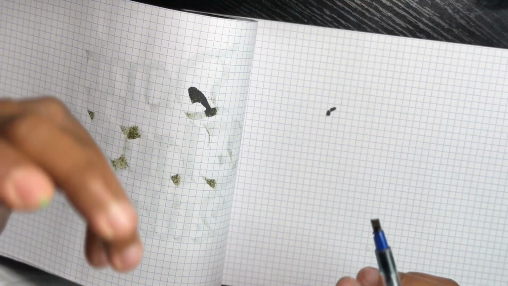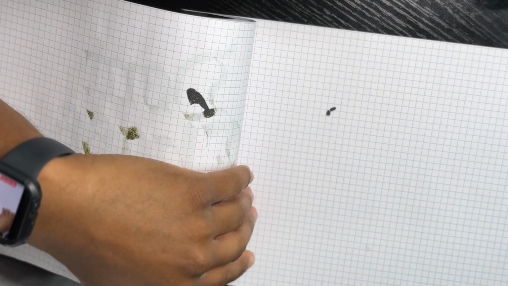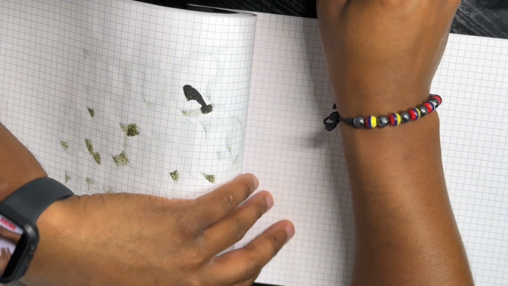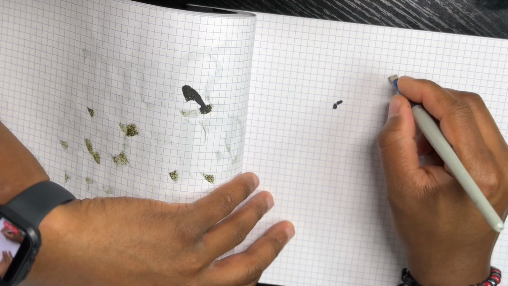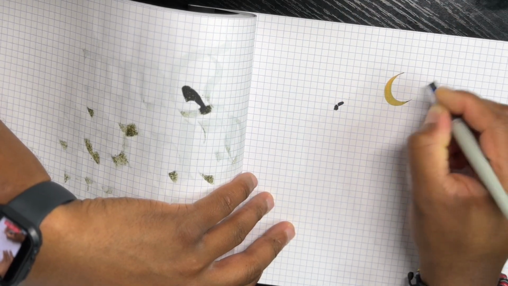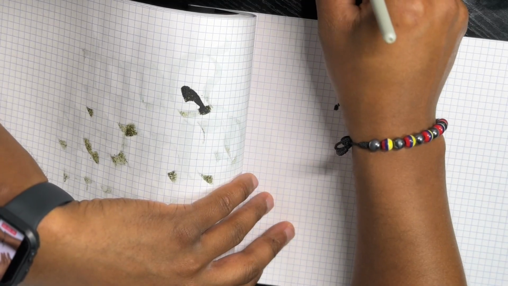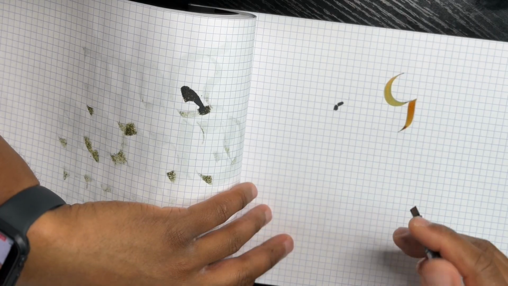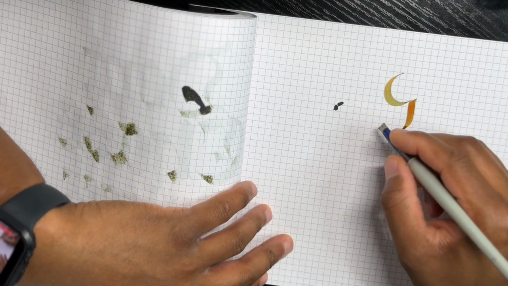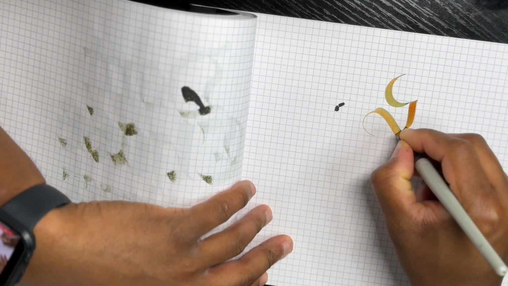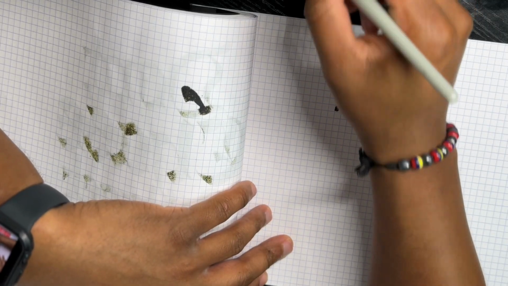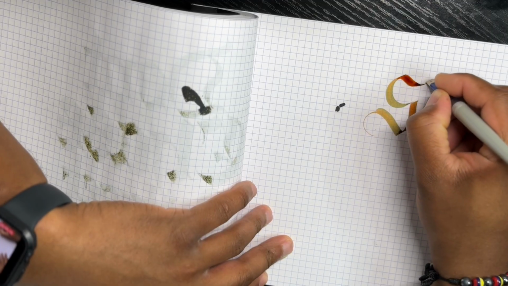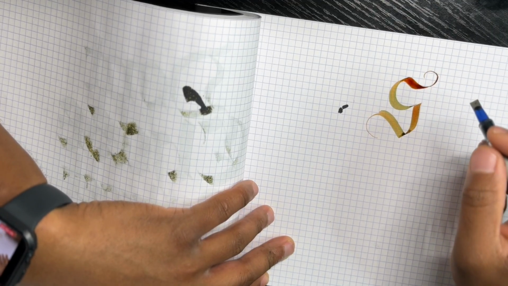Now for scab. Starting with the letter S. Okay, let's get that in there. Oh, look at that. Woo! This pen almost sounds like it's carving wood into stone.